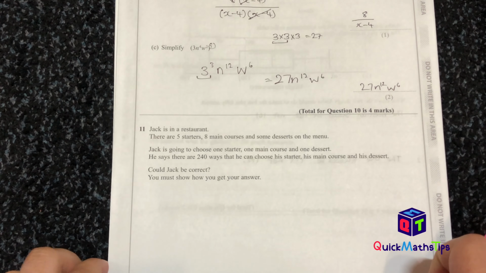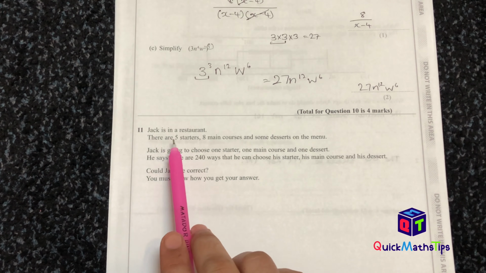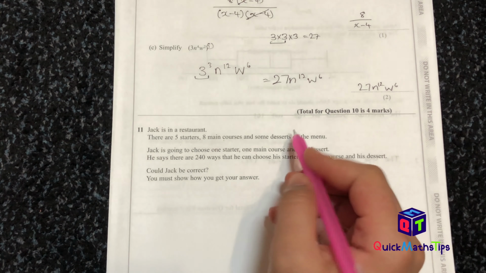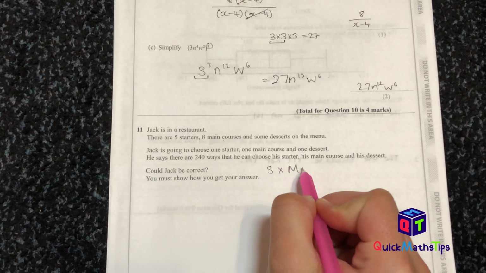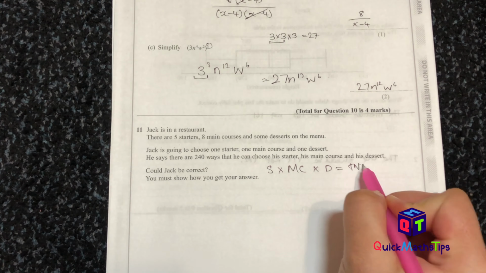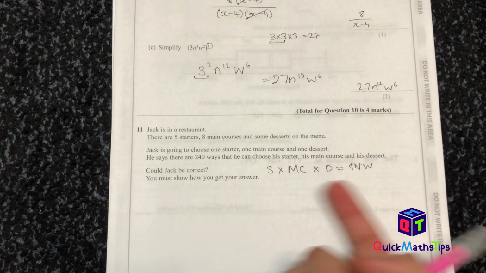Now, to work out, this is called product rule of counting. To work out if this is possible, I would do starters times main course times dessert equals the total number of ways. Okay? They all have to be whole numbers.